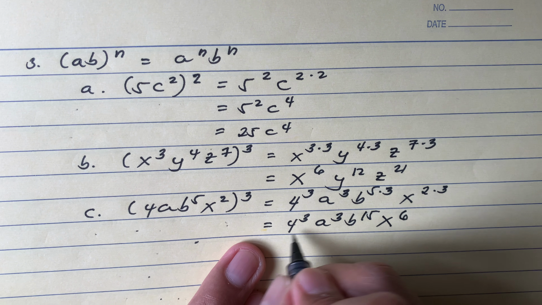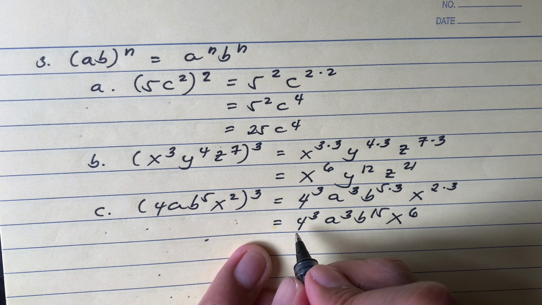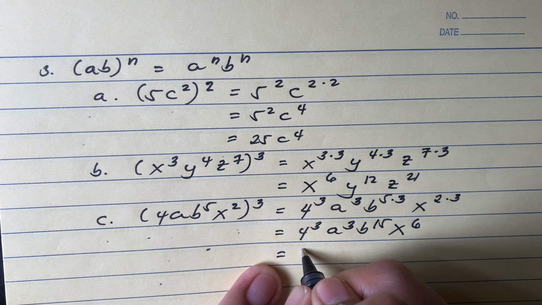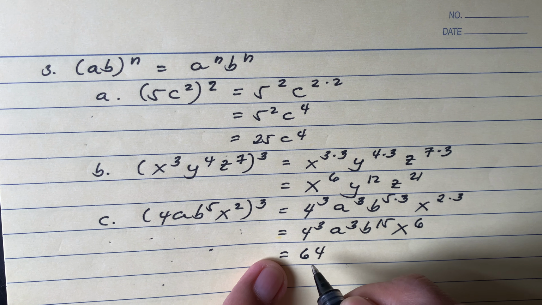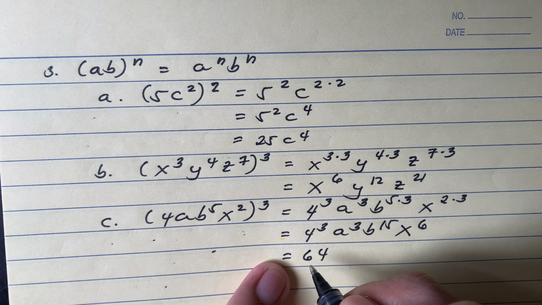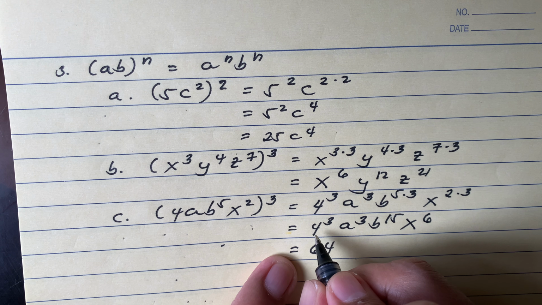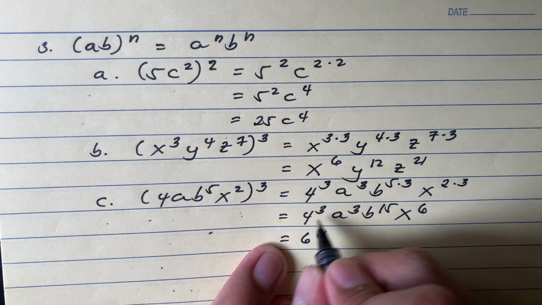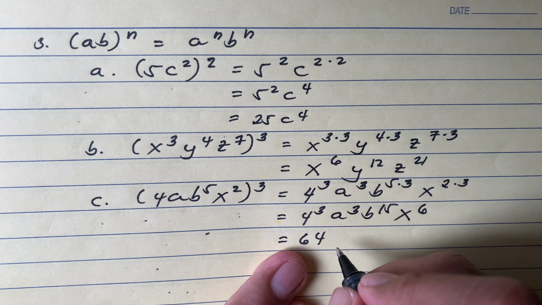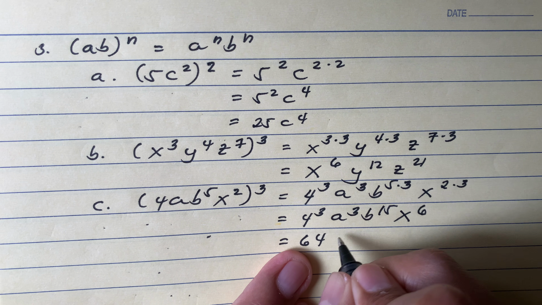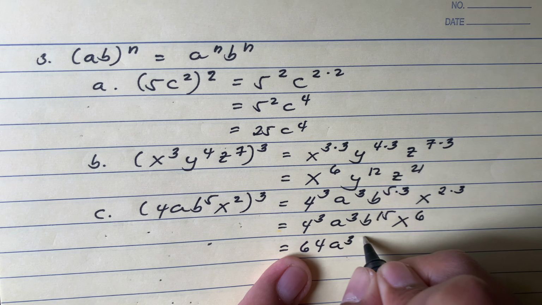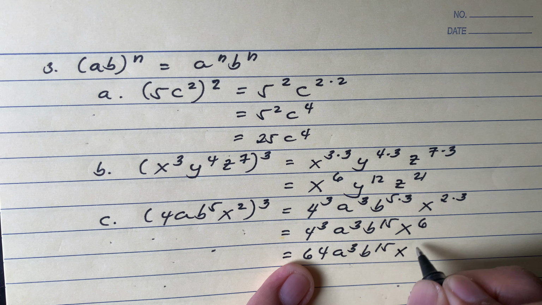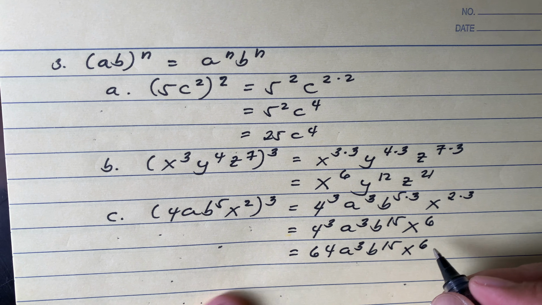But 4 cubed is not yet simplified. We have to simplify it further. 4 cubed will become 64 because 4 times 4 times 4 is 64. We are going to multiply 4 by itself 3 times, not multiply 4 by 3, because that's a no-no in math. Then simply copy the remaining terms. We have a cubed, b raised to the power of 15, and x raised to the power of 6.